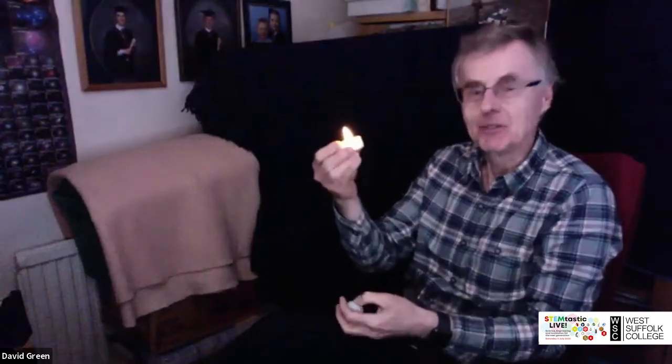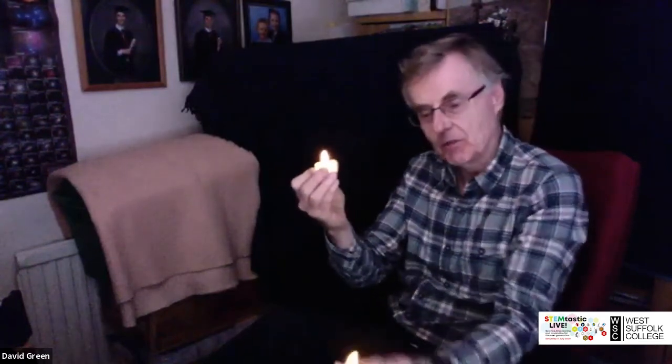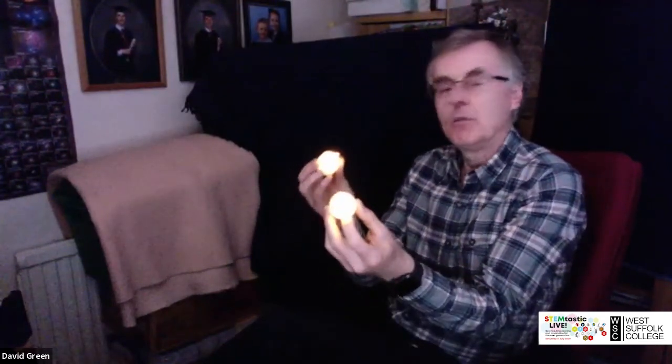Okay, so that was a quick demo. But parallax only works for relatively nearby stars. So the idea of standard candles, I'll just put a curtain over here, is that you measure when you look at stars. So here's a candle, but imagine it's a star. And here's another candle, not a real candle, it's one of these little battery ones.